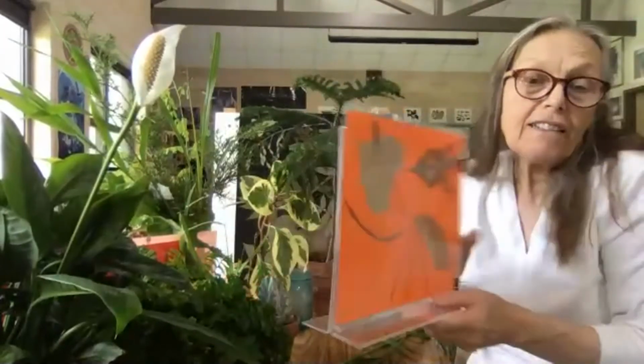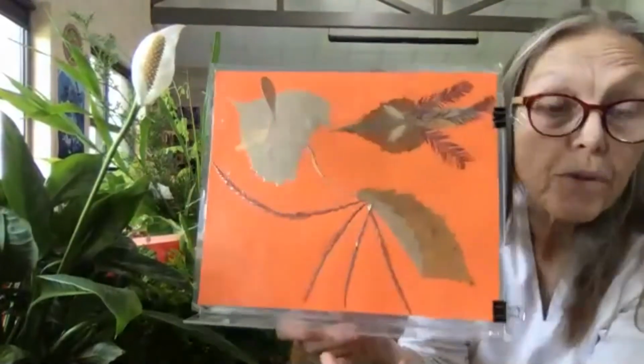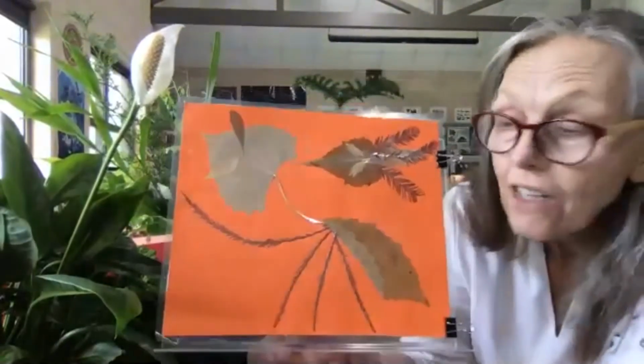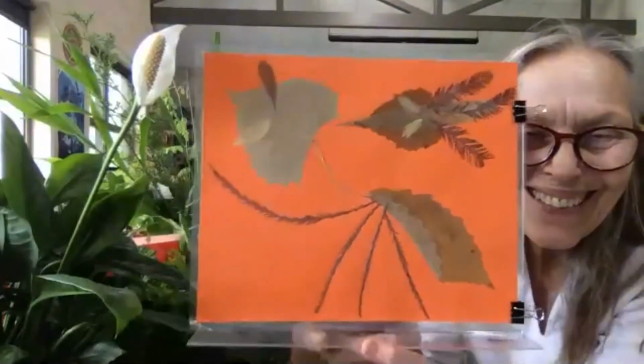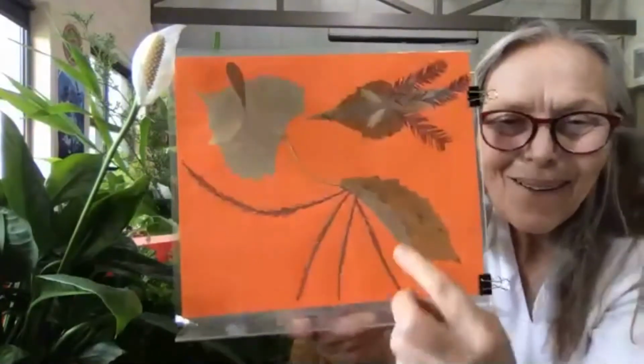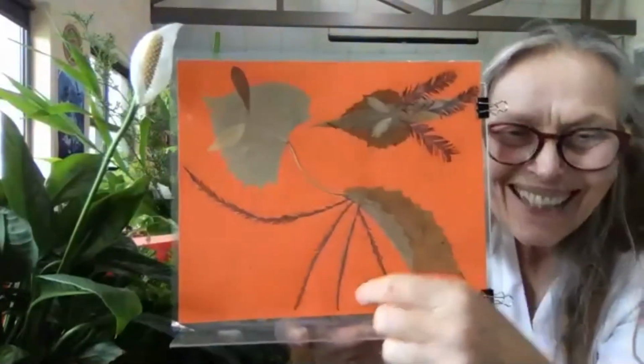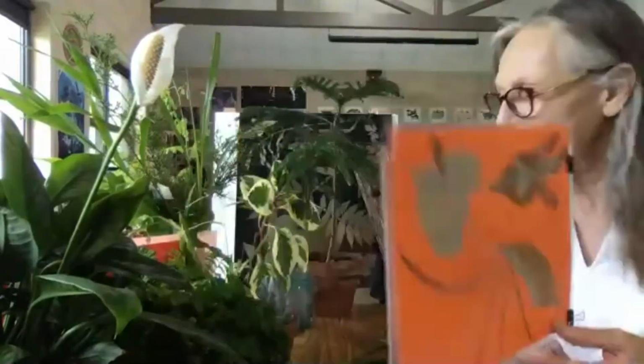And then, even more fun, you can glue them on a piece of paper and make a design. You can make groupings of different shapes and sizes, or you can even make a little picture, like what my students did, of this cute little animal, one walking and one flying, with leaves. It's a really fun project to do.